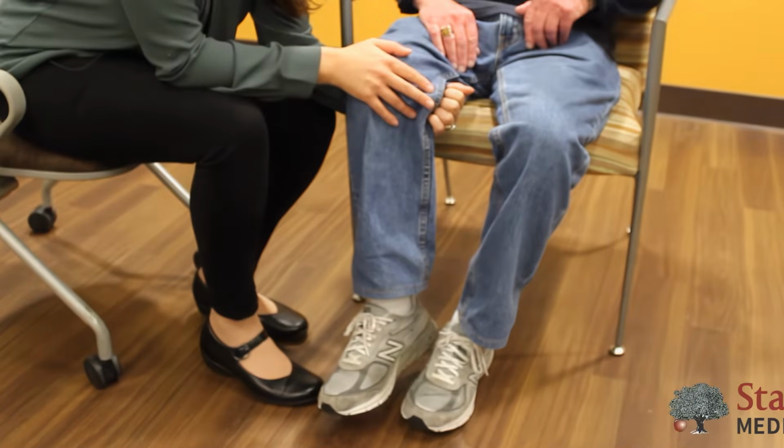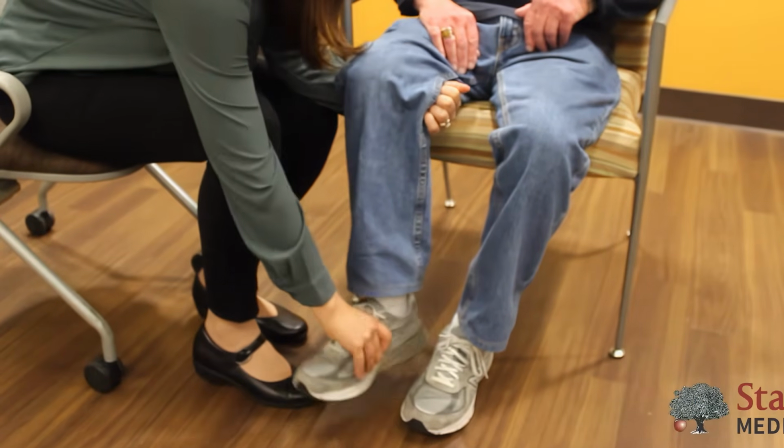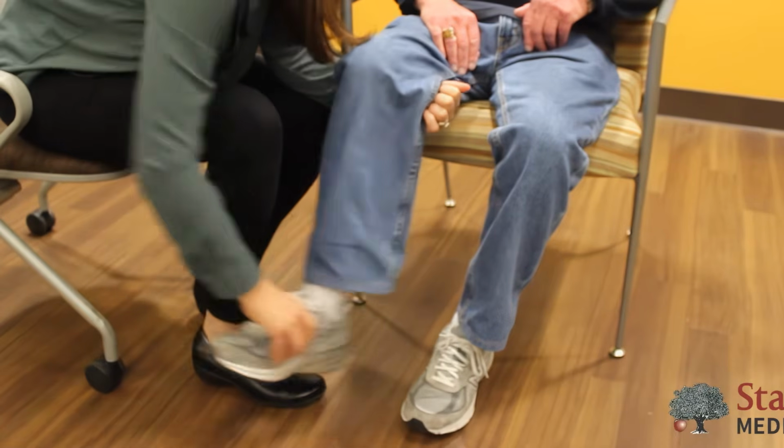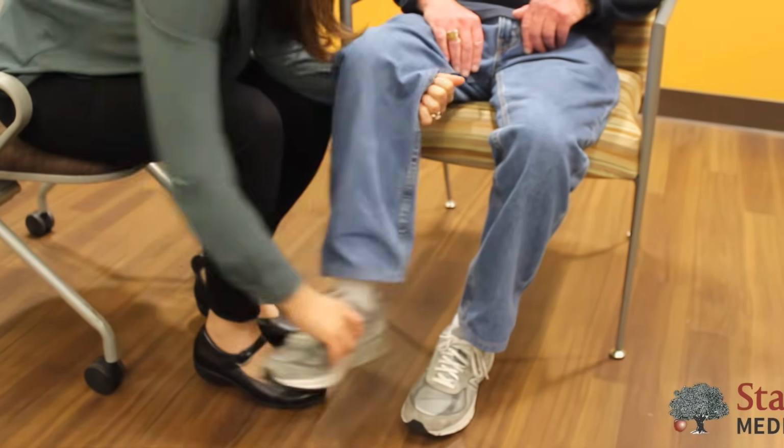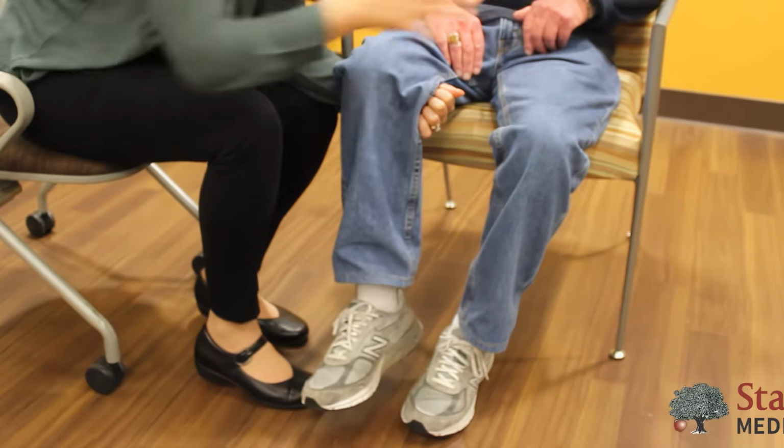By the way, you may have heard the term cogwheel rigidity. That's rigidity interrupted by a resting tremor, producing a ratchet-like effect. If a patient doesn't have tremor, they won't have cogwheeling.